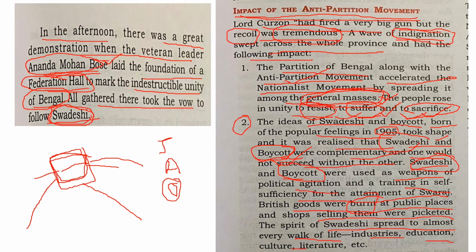During this time, many national leaders started Indianized education, colleges, and schools, and many people started Indian industries. Many rich Indians started some industries. So this kind of Swadeshi feeling became more and more because of this anti-partition movement.